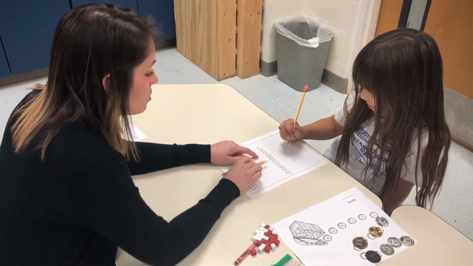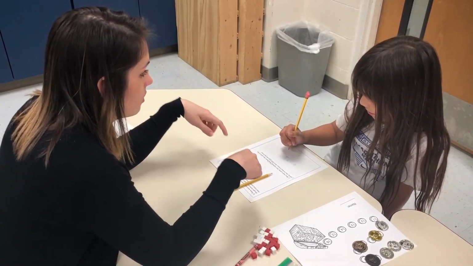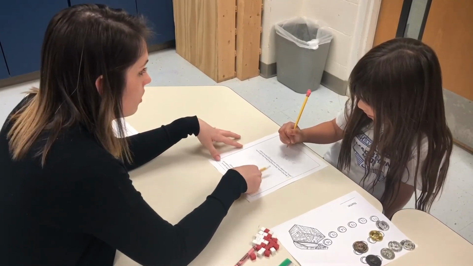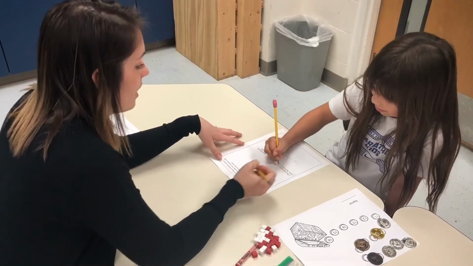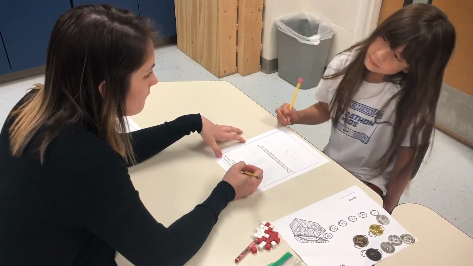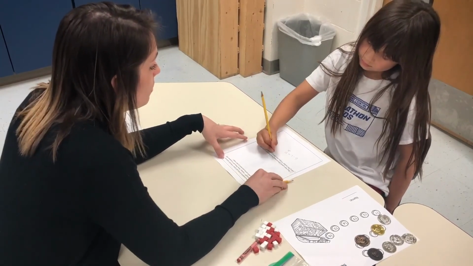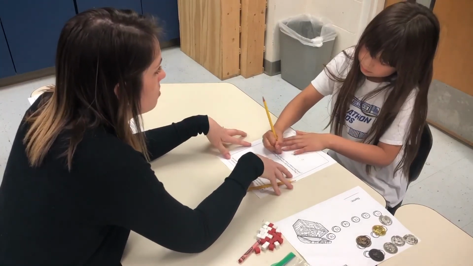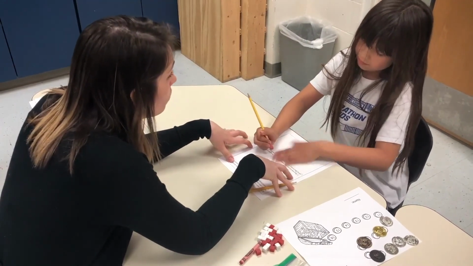What do you have to do after you circle that? You have to put brackets around the compare sentence and label. Yeah, we have 2 parts, right? What are we comparing? Girls. And? Boys. Good. So we have to label girls and boys.